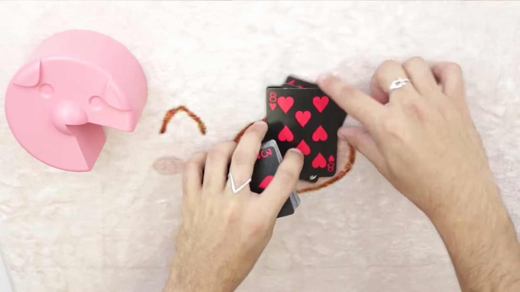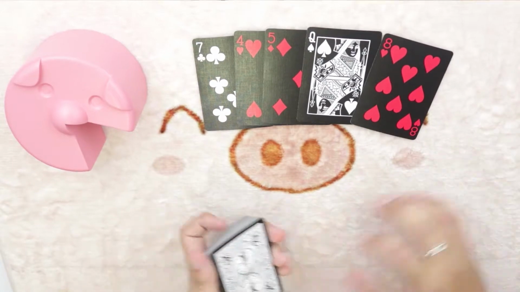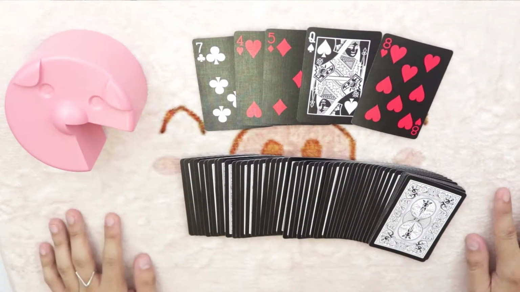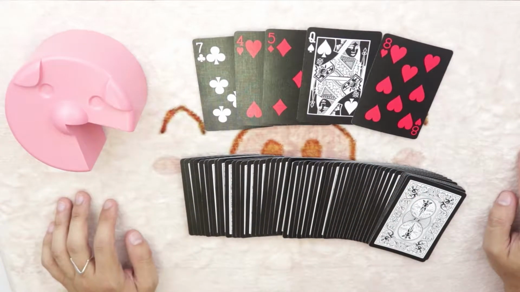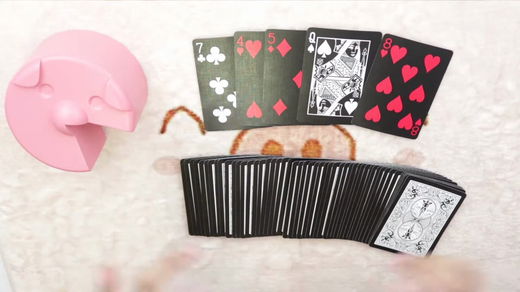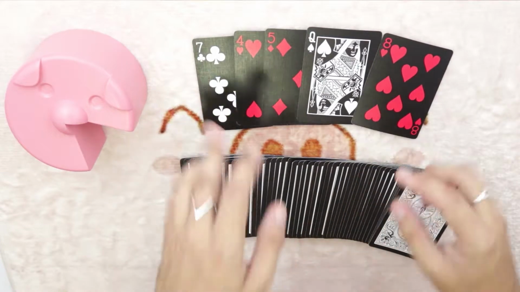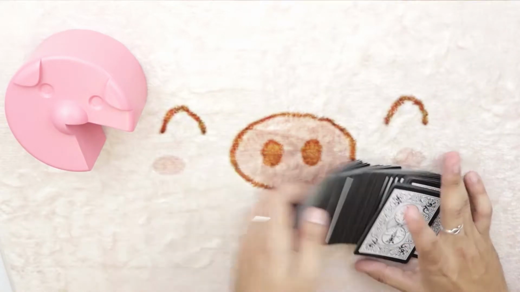Now, the cool thing is that you could have a routine established. So you could have a certain amount of cards picked. For example, let's say you have five cards picked, and you can already have a routine established with multiple card finds. And you do that every time. But I think the fun of a routine like this is the ability to jazz it up and the ability to come up with things pretty much on the spot.